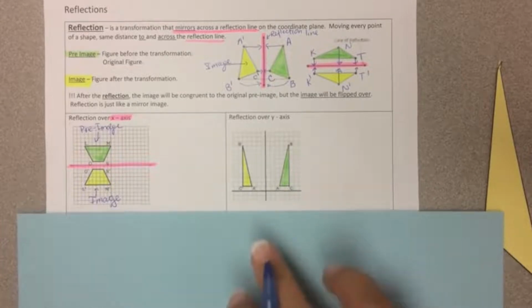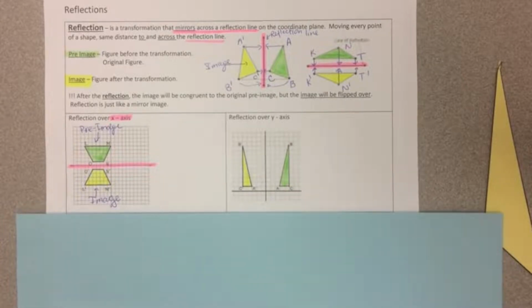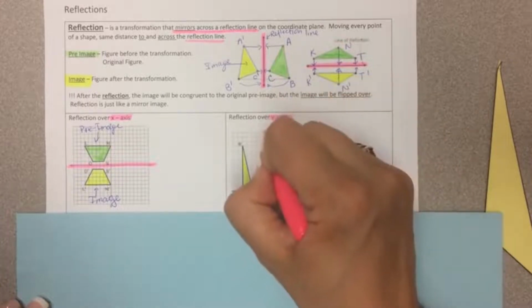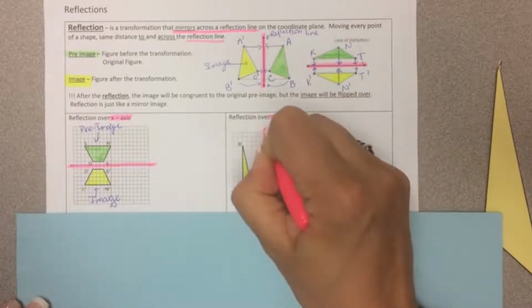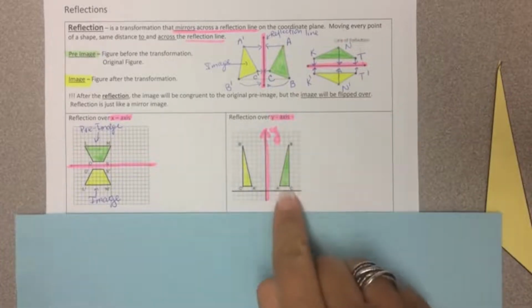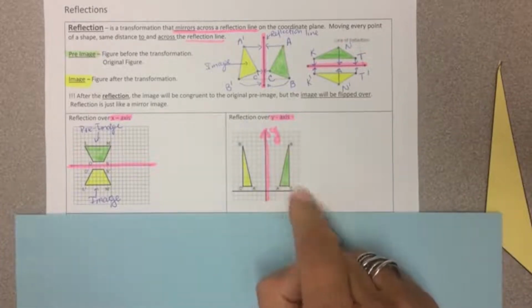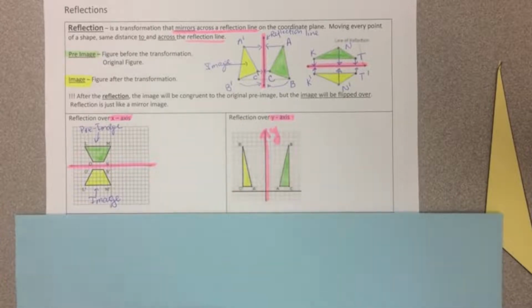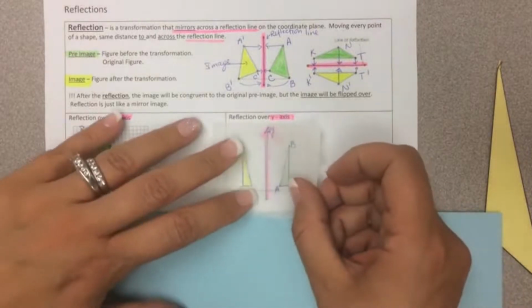A reflection over the y-axis means that the reflection line is the y-axis, and the triangle ABC, which is the pre-image, is flipped over the y-axis. To observe that movement, I can use my transparency again.